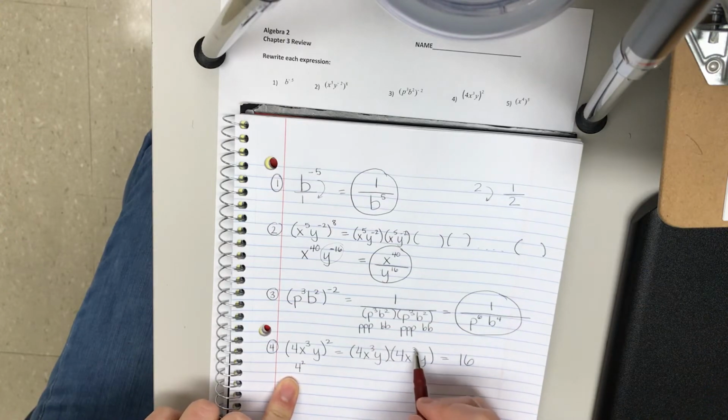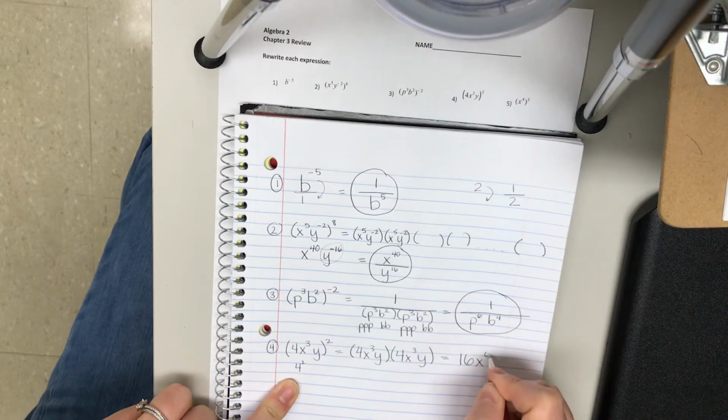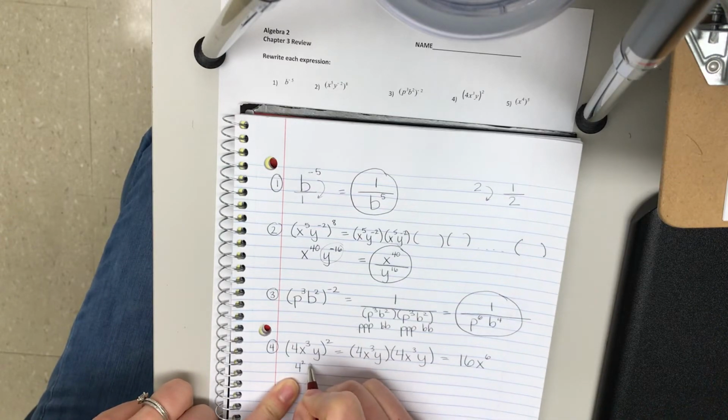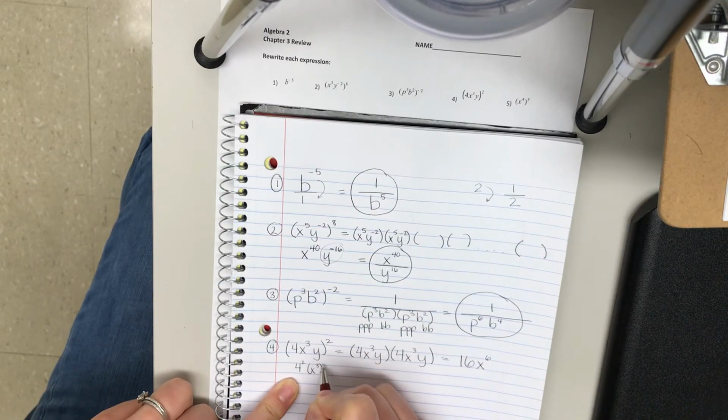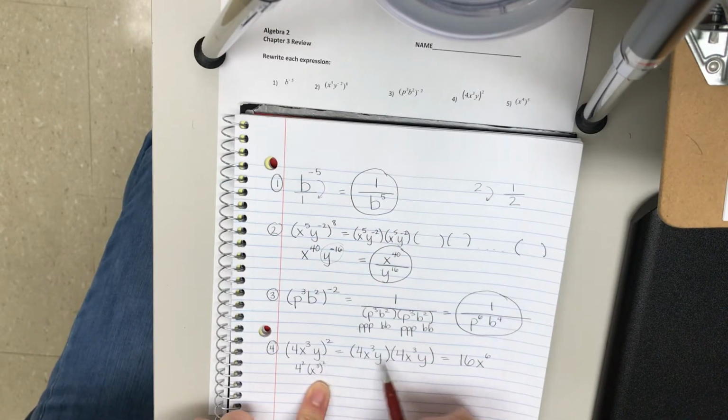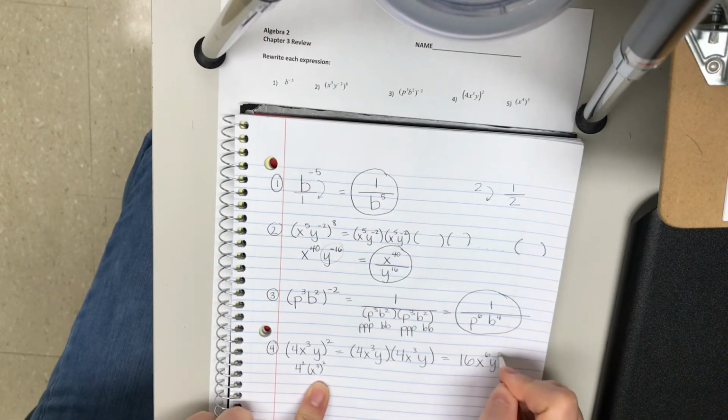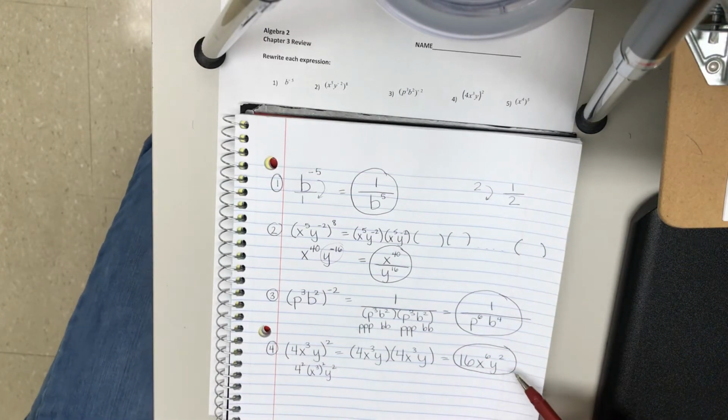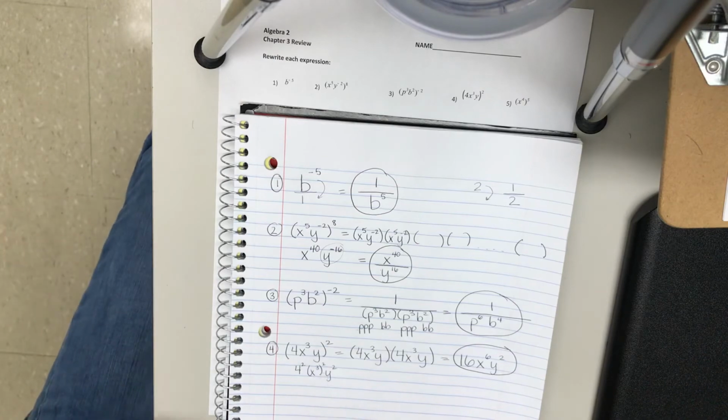X cubed times x cubed, okay, we did it up here, when there's 3 and 3, that's a total of 6. You could think of that as x cubed squared. And y, that's just 2 of them, so y squared. You could think of that as y squared. So here's my final, most simplified answer, but this is also true.